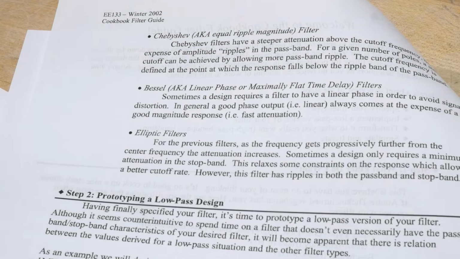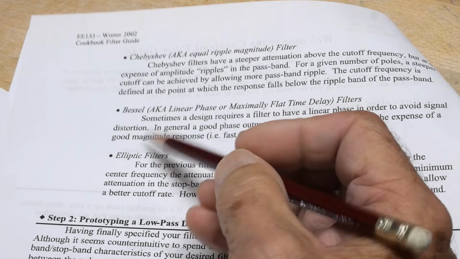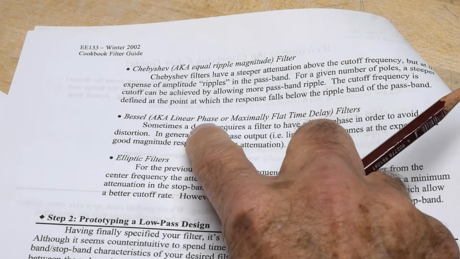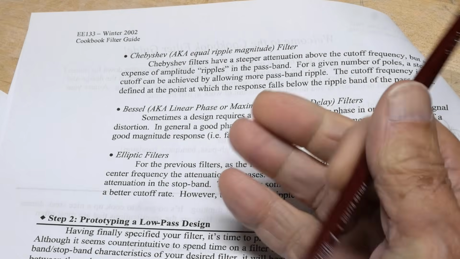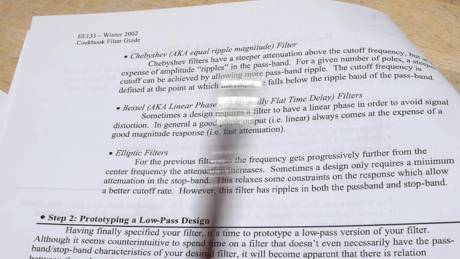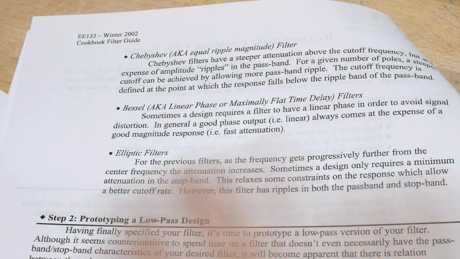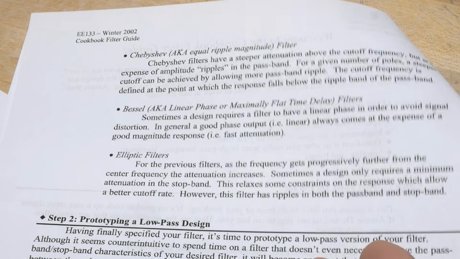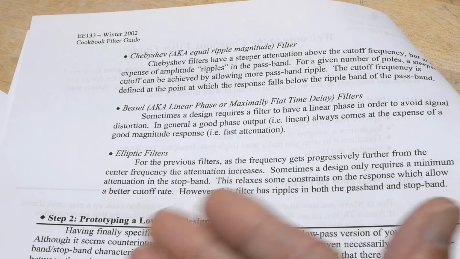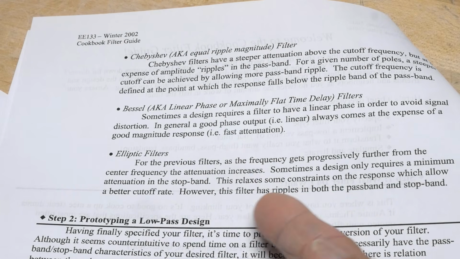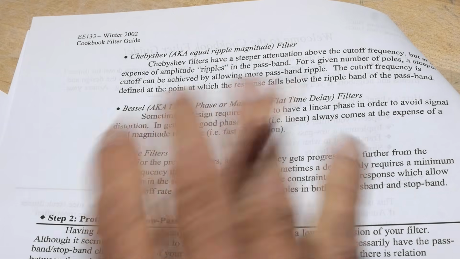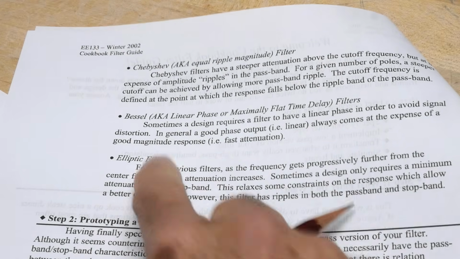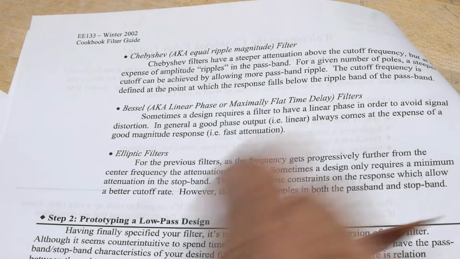So wiggly. All right. There's also a Bessel filter, which is also maximally flat, okay? It's not as good as a Butterworth as far as frequency response, but it's better as far as linear phase response. That's kind of an advanced topic. I'm not going to talk about phase in this particular video series, I don't think. We won't get to phase information on filters, the transient response and phase response. And then there are elliptical filters, also known as Cauer filters.